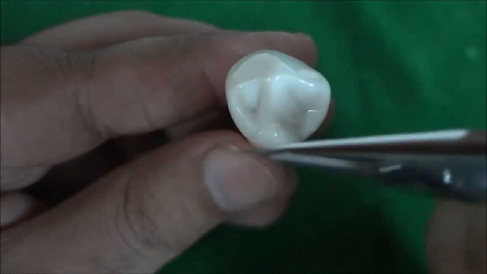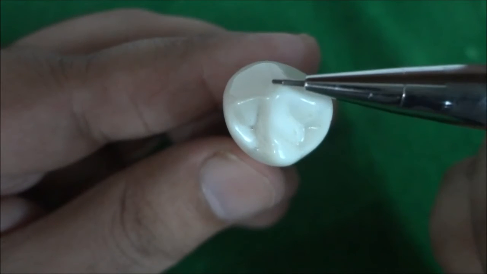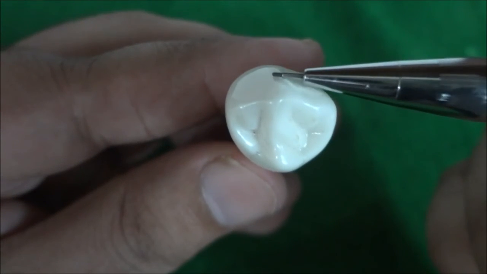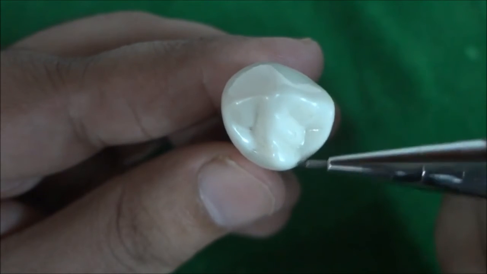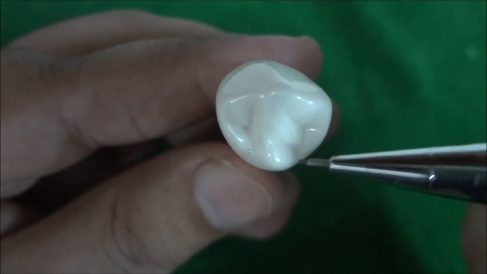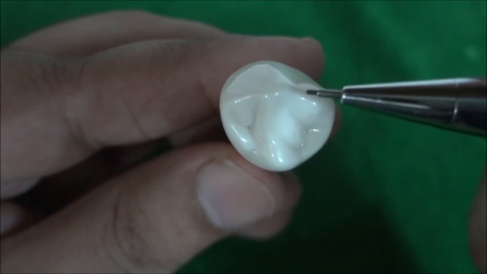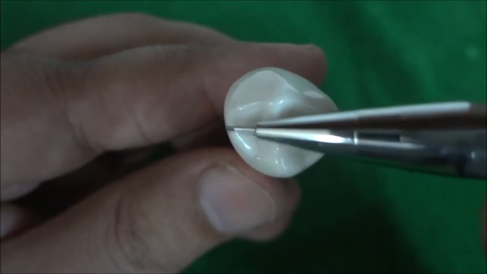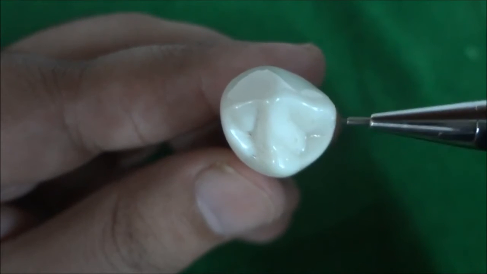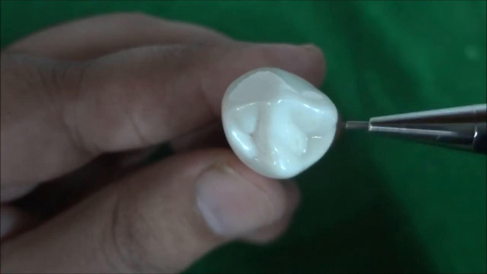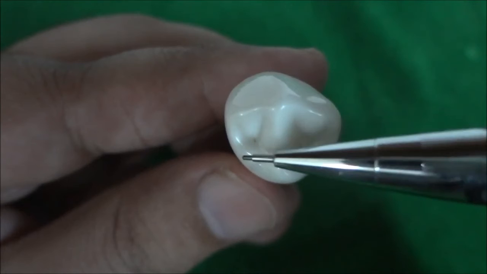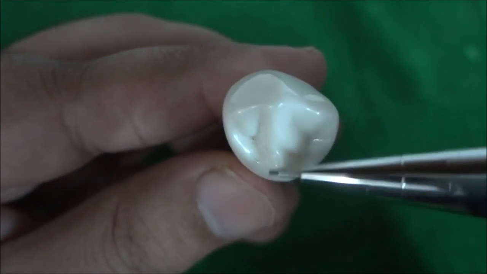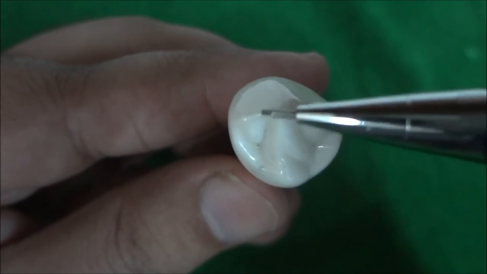The crown is roughly diamond shaped. There is a prominent buccal ridge. You can see this is a prominent buccal ridge. The crown converges sharply towards the lingual side. The marginal ridges are well developed. This is the mesial marginal ridge and this is the distal marginal ridge. The distal marginal ridge is larger as compared to the mesial marginal ridge. The lingual cusp is smaller as compared to the buccal cusp.